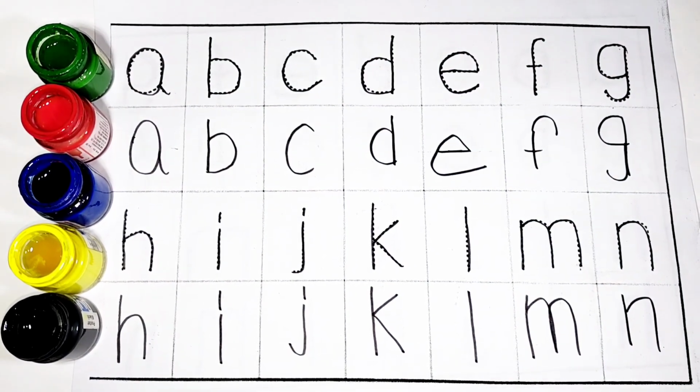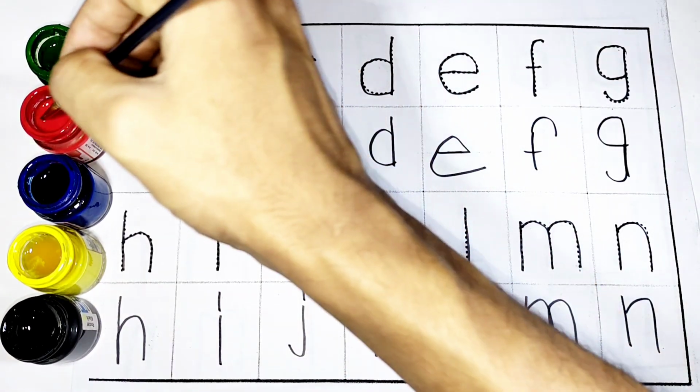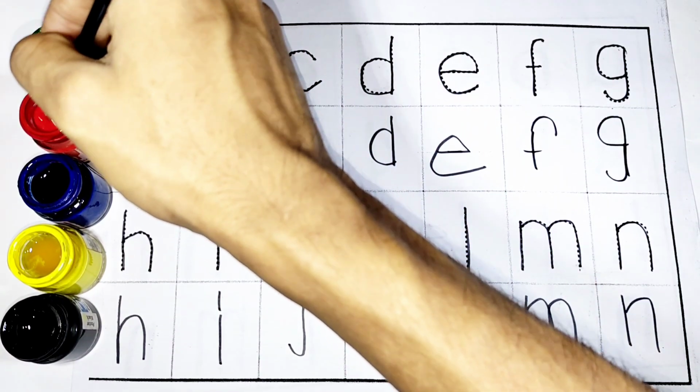Today we're coloring and drawing alphabets. Kids, first we are using and mixing the color of red.